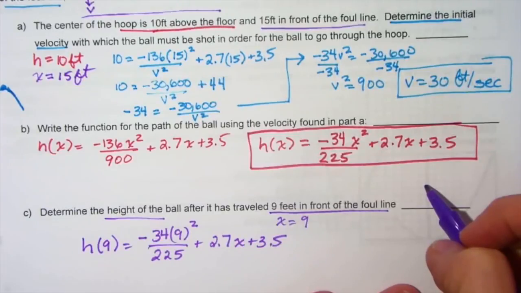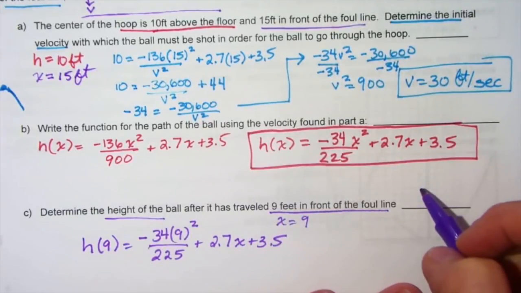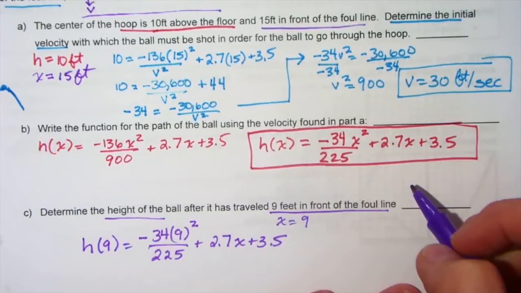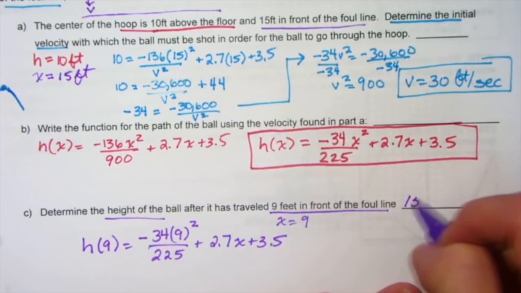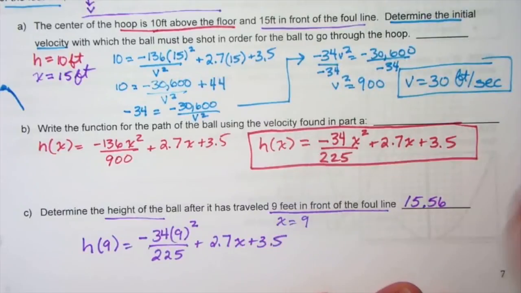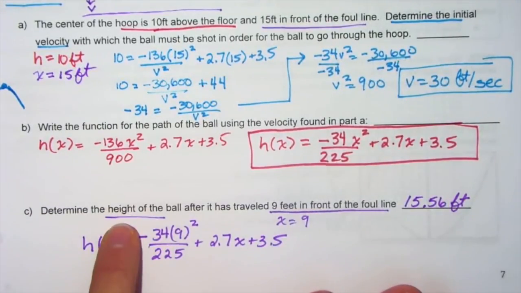What'd you get? What'd you get? Nothing? Yep. 15.56. What are the units? In this case, since we're only looking for the height, it's just going to be feet.